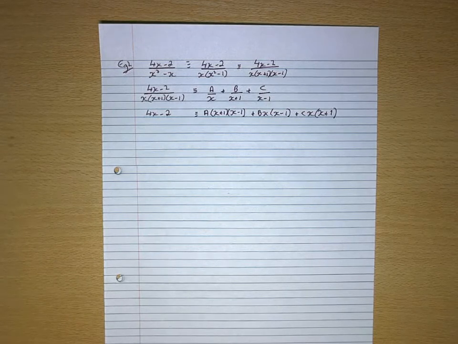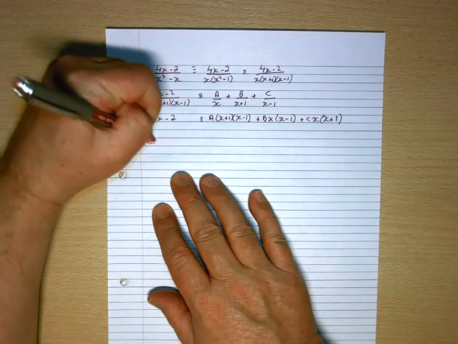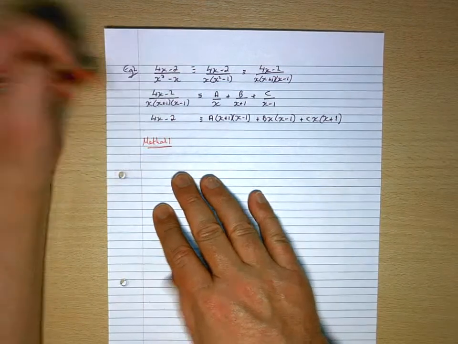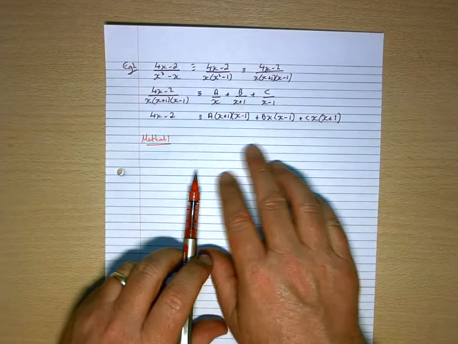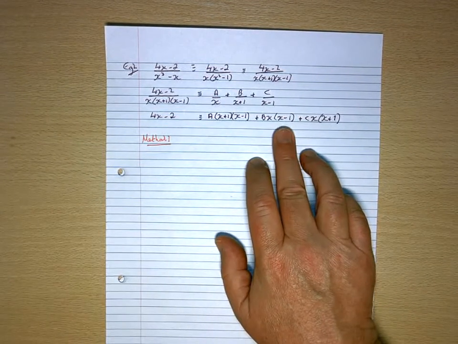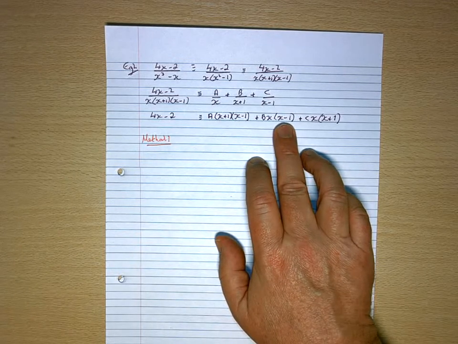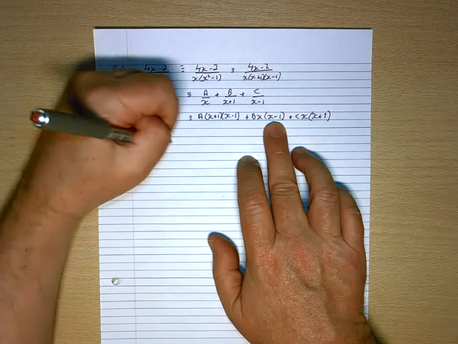Okay, so if we go for method 1, in order to make the x minus 1 go to 0, I'm going to put x as 1 in.